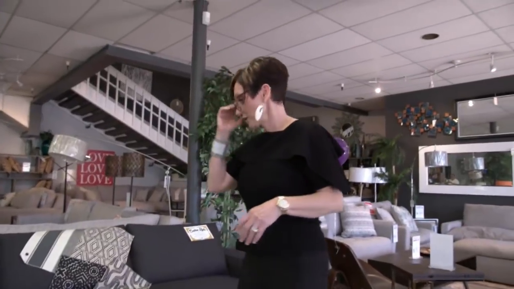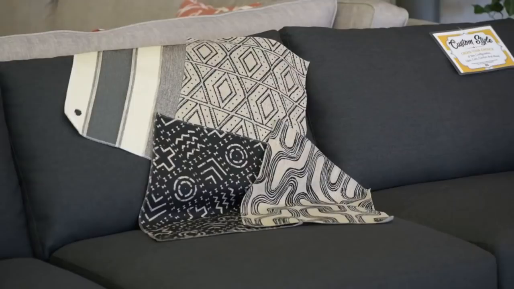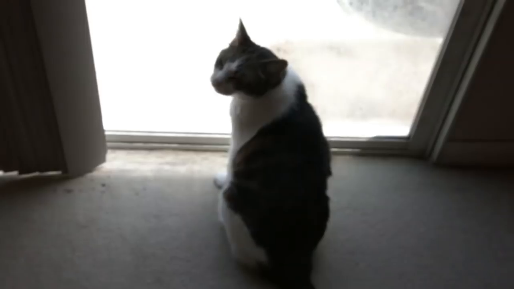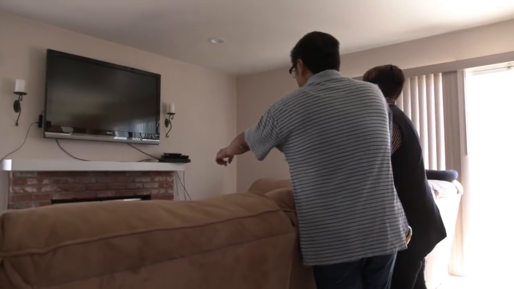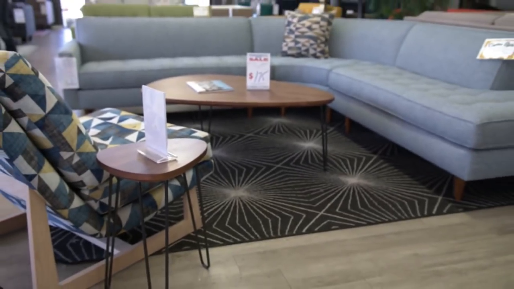So if I wanted to go with a super charcoal dark gray, that looks really good. I'm just afraid of those darn cats. But yeah, actually that area rug right there would look really cute with this.